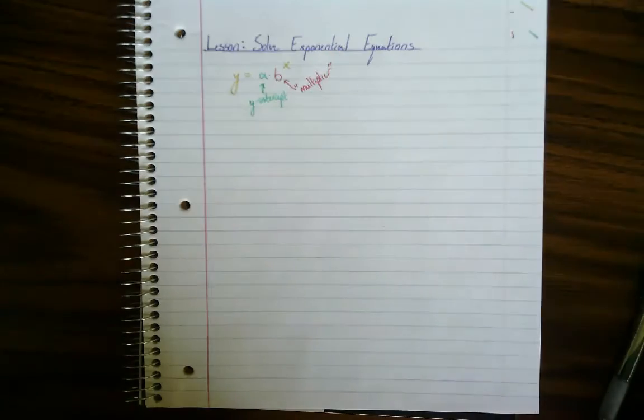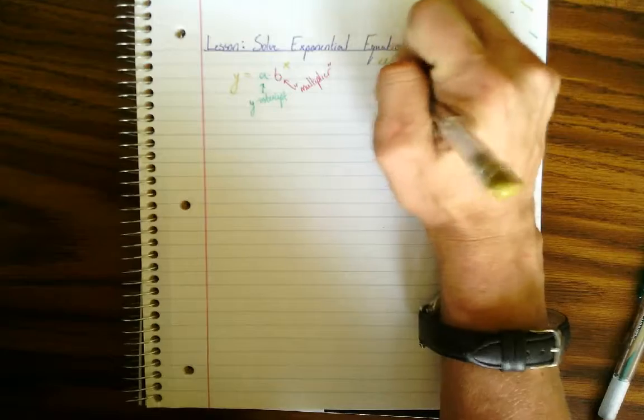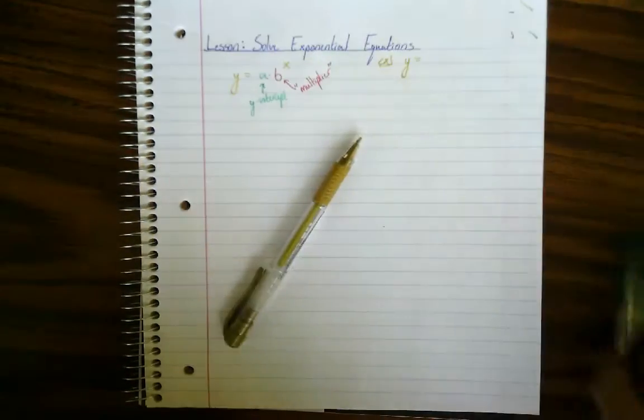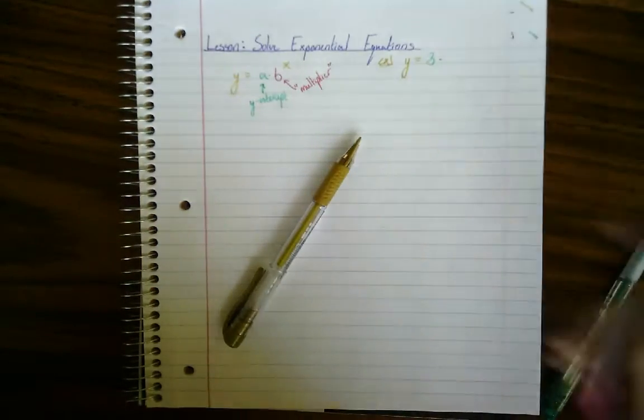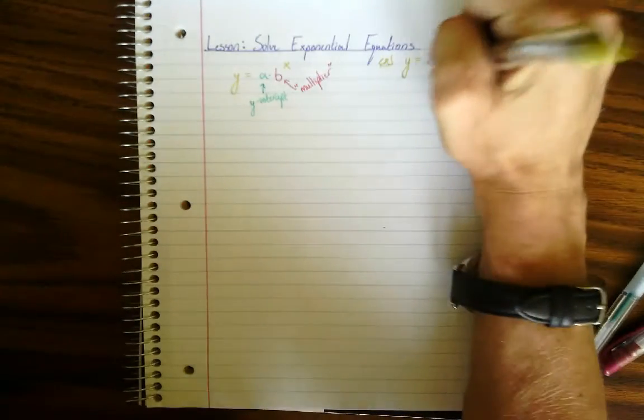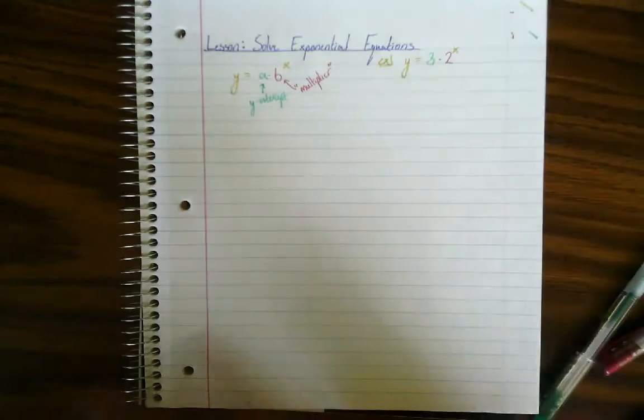So say we had, for example, y equal to 3 times 2 to the power of x, and we wanted to graph that.